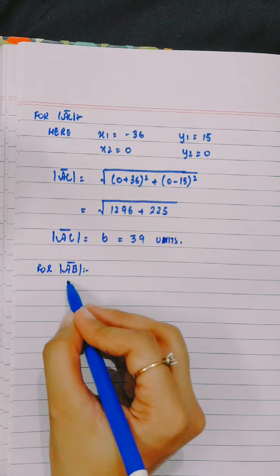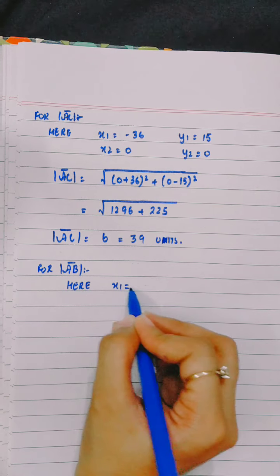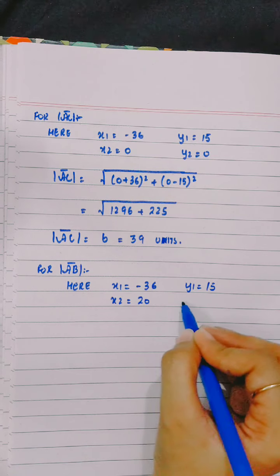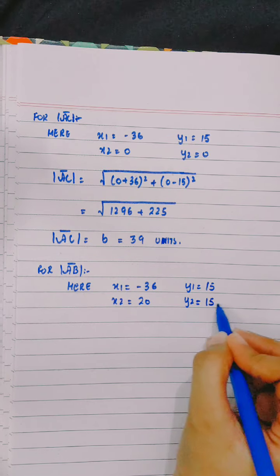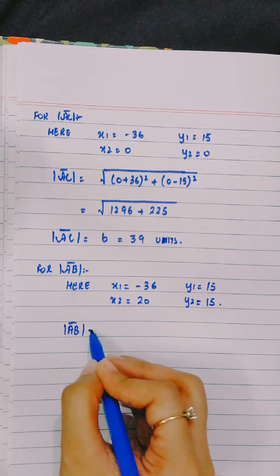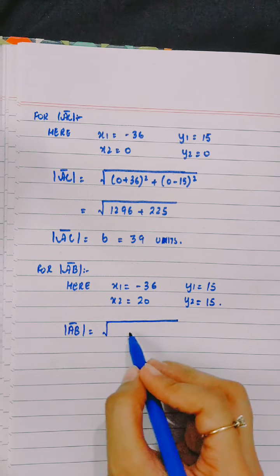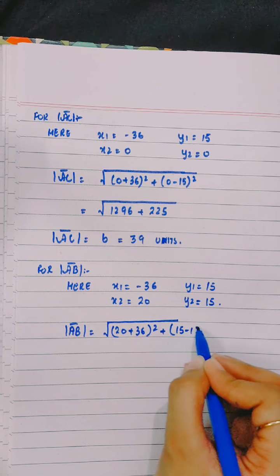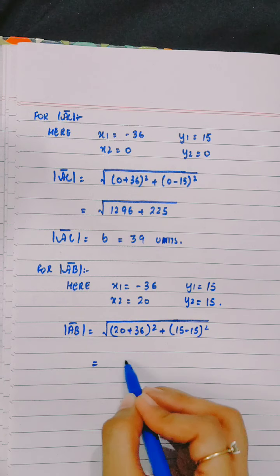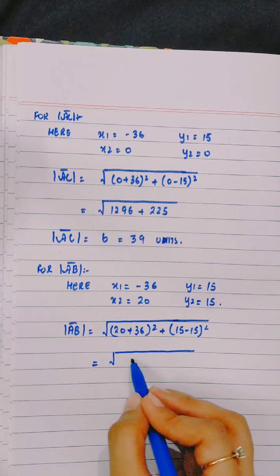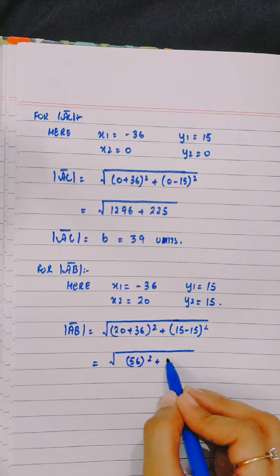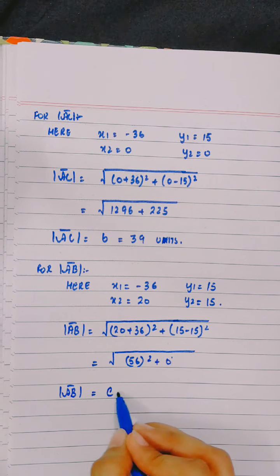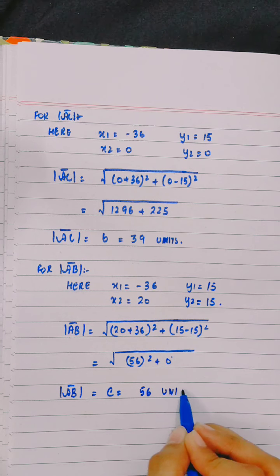Now for AB, here x1 is -36, y1 is 15, x2 is 20 and y2 is 15. AB is equals to under root of 20 plus 36 whole square plus 15 minus 15 whole square. 56 square plus 0. AB is equals to c is equals to 56 units.